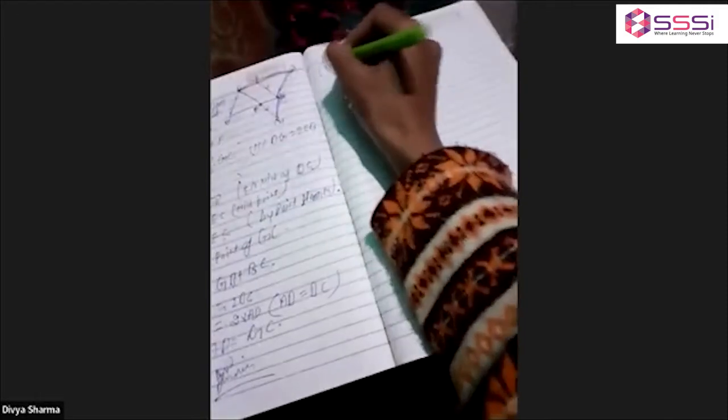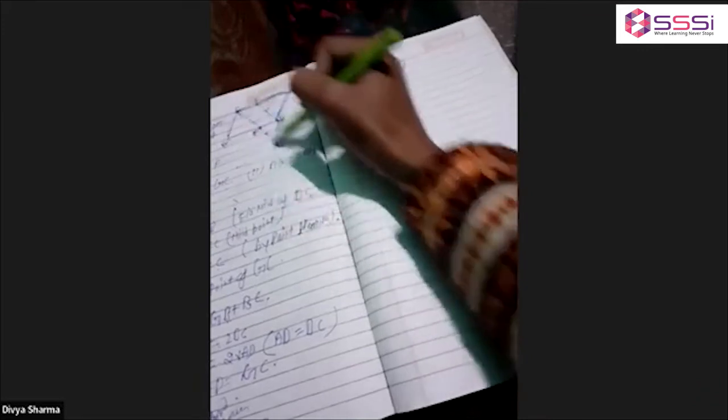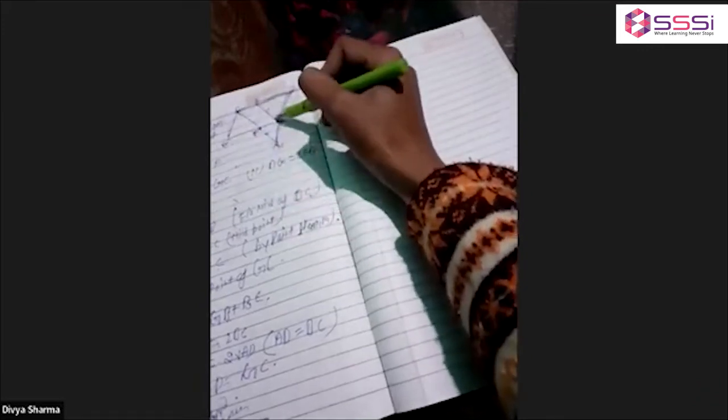But there is more asked in the question. Now, in the second part, what is given? DG is equal to 2EB. This line is equal to this line. So firstly, we will take the same triangle which we have taken before, DGC.